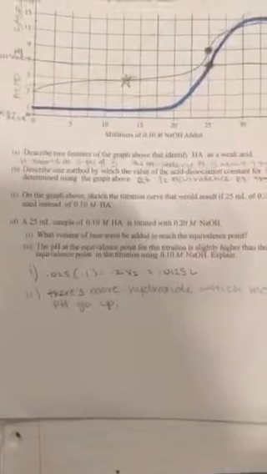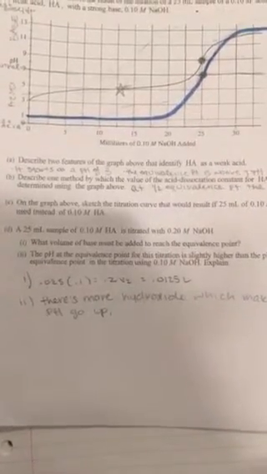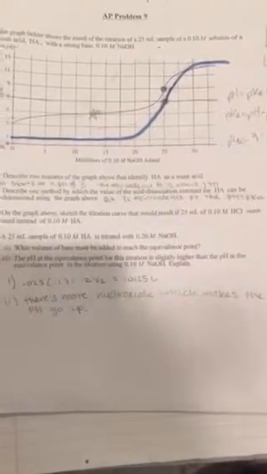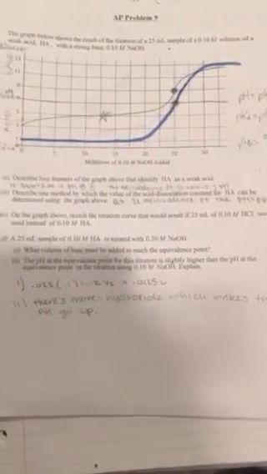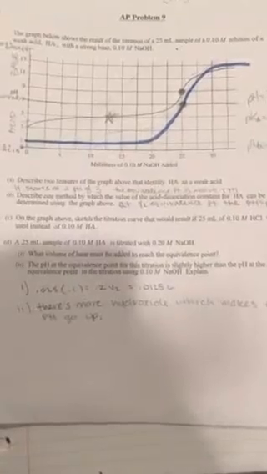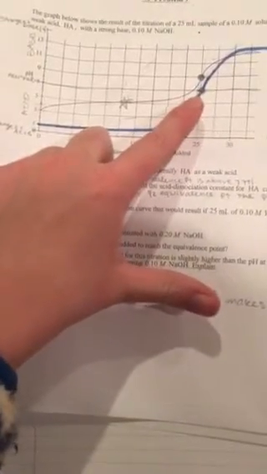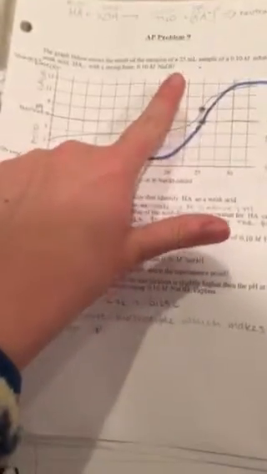Okay, so part C asks, on the graph above, sketch the titration curve that would result if 25 milliliters of 0.1 molar HCl were used instead of 0.1 molar HA. And so this is the curve that I drew. Because HCl is a strong acid, it's going to reach the equivalence point at 7 because it's going to be neutralized. And they're both 25 milliliters.